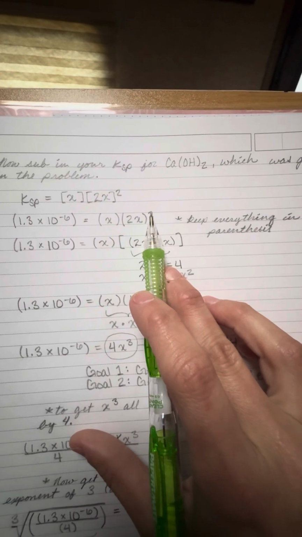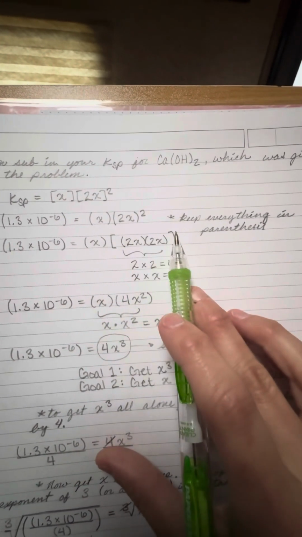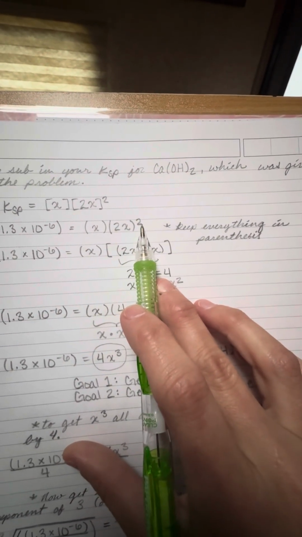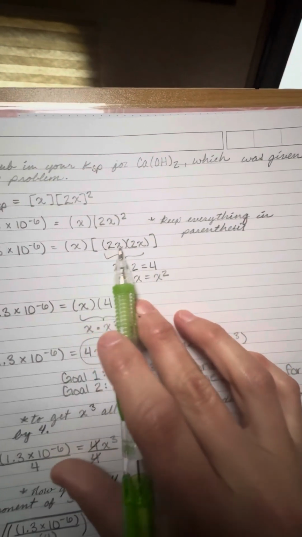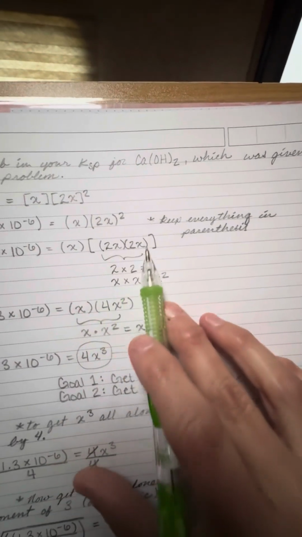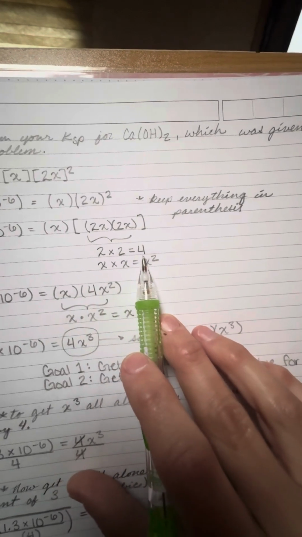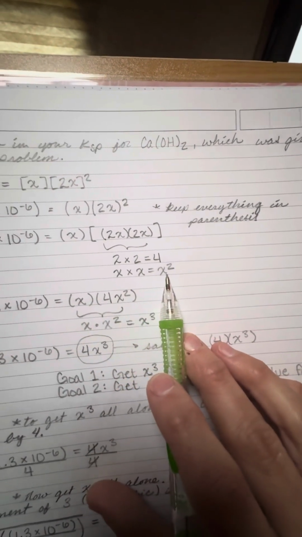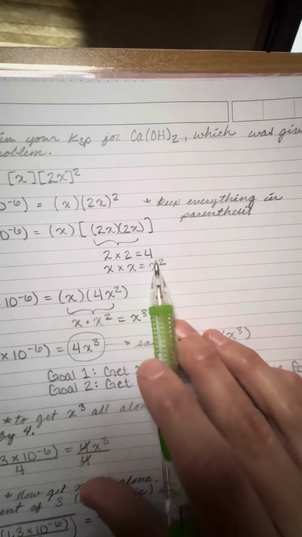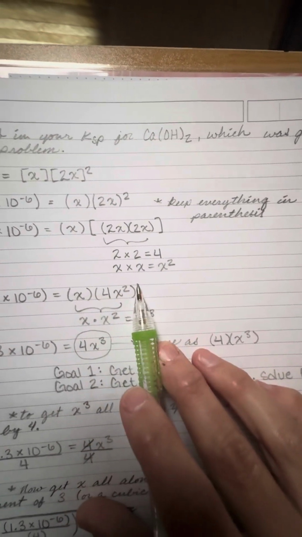Anything that's squared is just that multiplied by itself, right? But we have to keep it in its own little brackets, okay? So 2x squared is the same as saying 2x times 2x. Now whenever you solve that expression, 2 times 2 is 4, and x times x is x squared. So you're going to combine 4 and x squared, and that's going to give you 4x squared, all right?